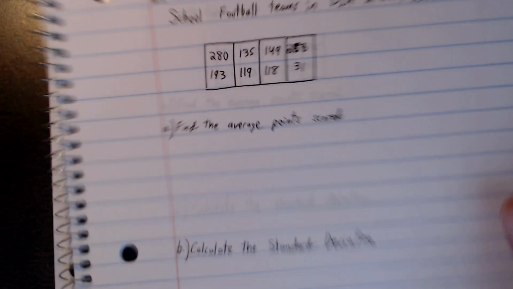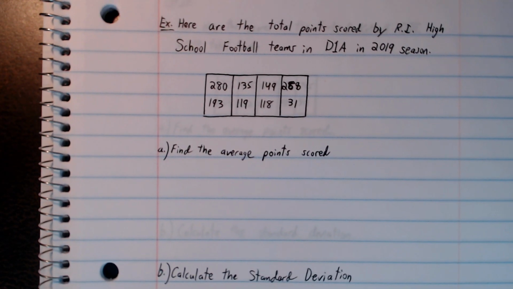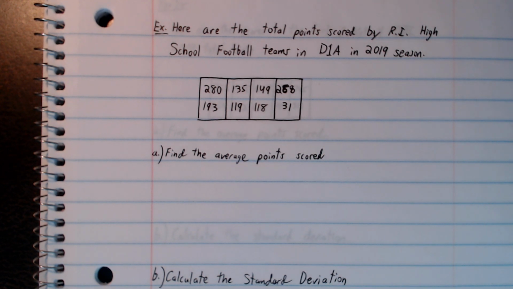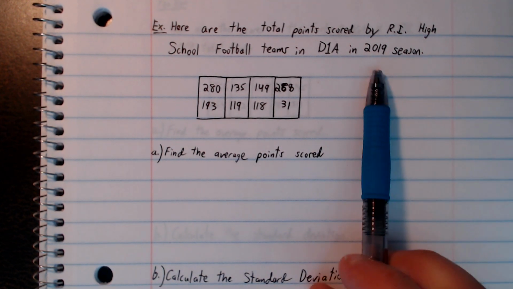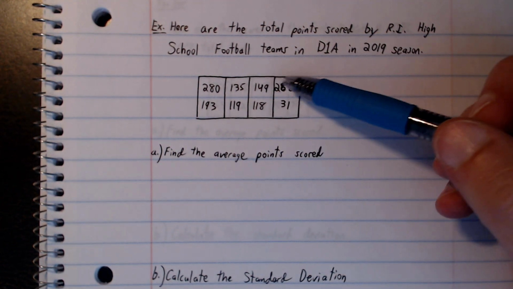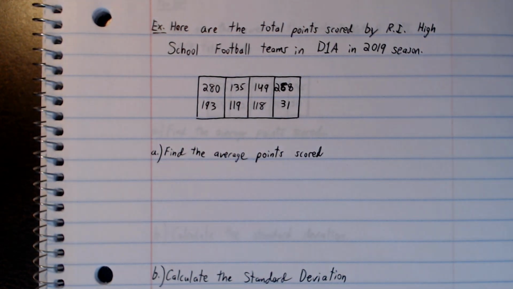All right. So now we're going to look at some situations. These are as close to authentic as I could get using Google. Kind of bored being locked up in here. But I looked up Division 1A high school football teams in the 2019 season, how many points they scored. I only went with the league numbers and added it all together. But for 2019, here are D1A scores. This is a 6, by the way, just so you're all clear.